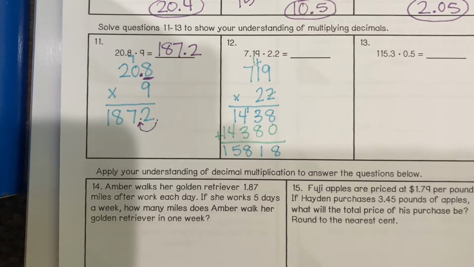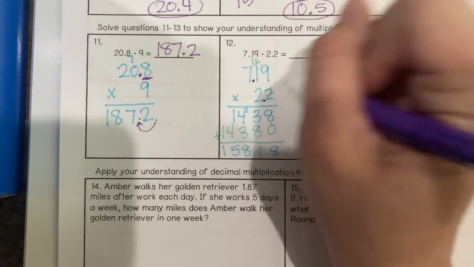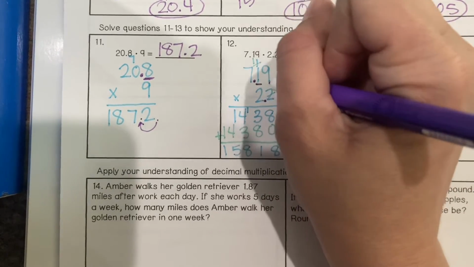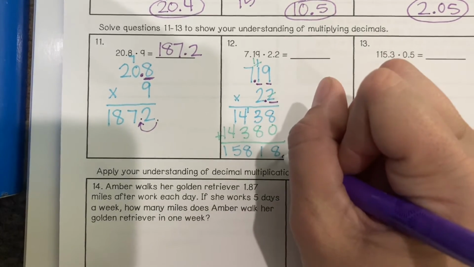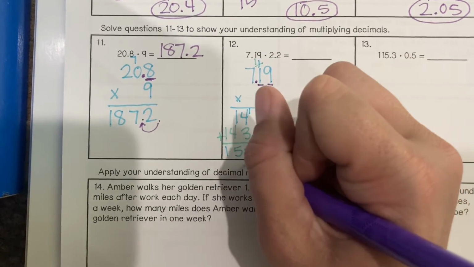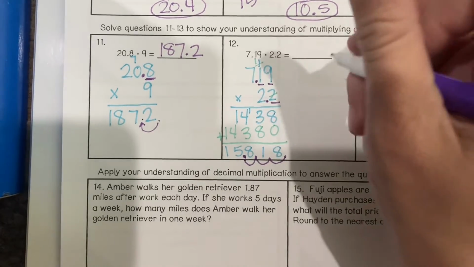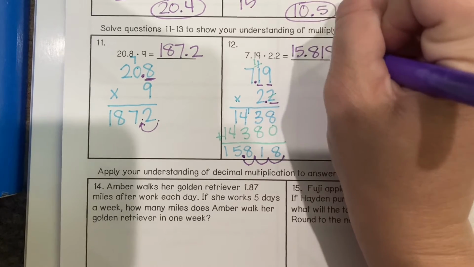Okay, then I come up here and I say there was a decimal here and a decimal here, which means I have 1, 2, 3 numbers after the decimal this time, which means I'm going to move my decimal 1, 2, 3 times to give me 15.818.